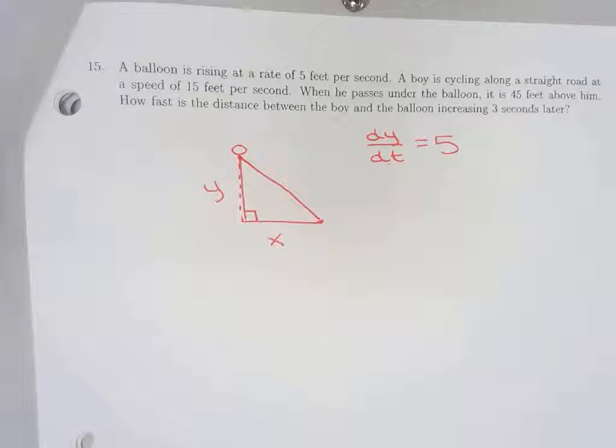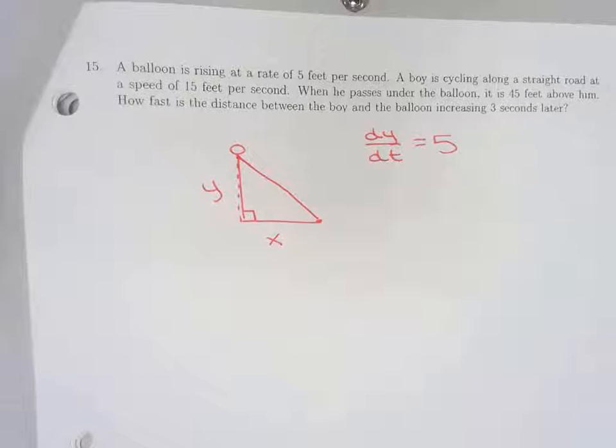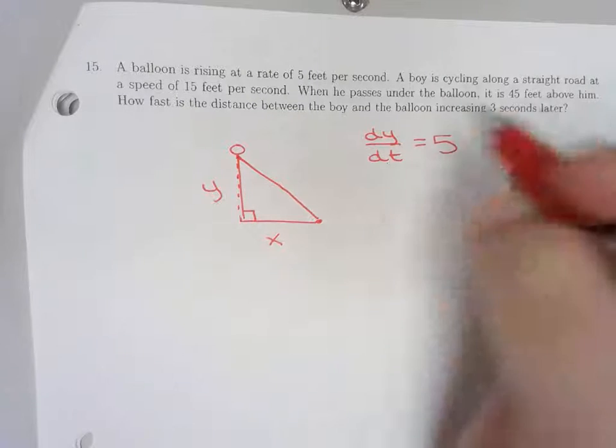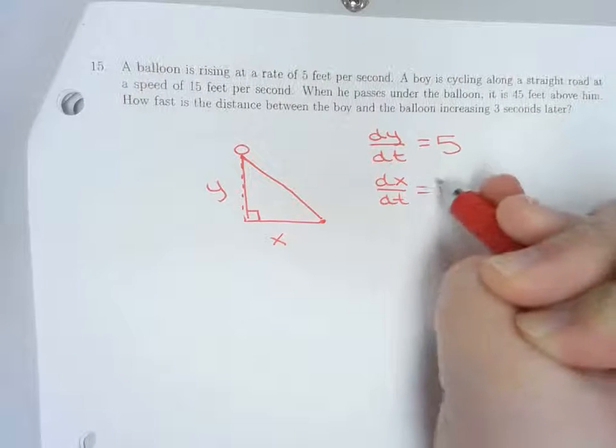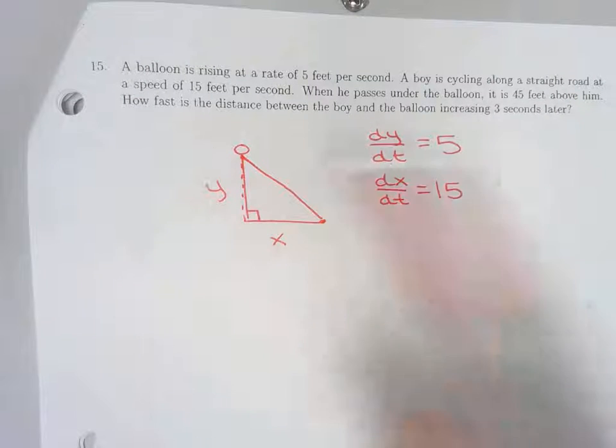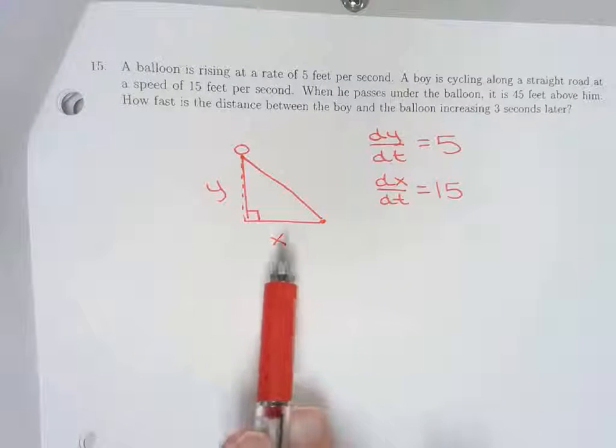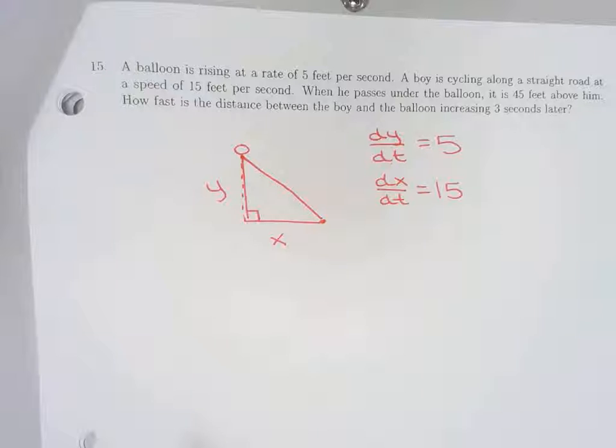Cycling along a straight road at a speed of 15 feet per second. That is a rate, even though they don't say rate, because it's a speed. So I know dx/dt is 15, because that's how the bicycle is traveling. When he passes the balloon, it is 45 feet above him. How fast is the distance between the boy and the balloon increasing at 3 seconds?